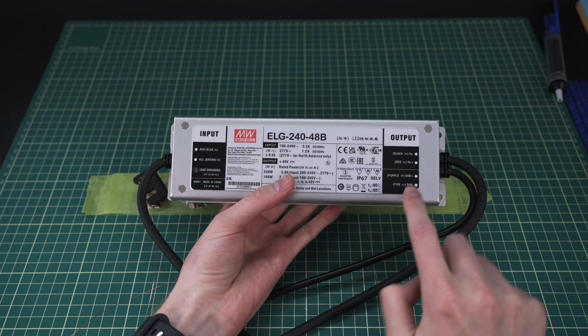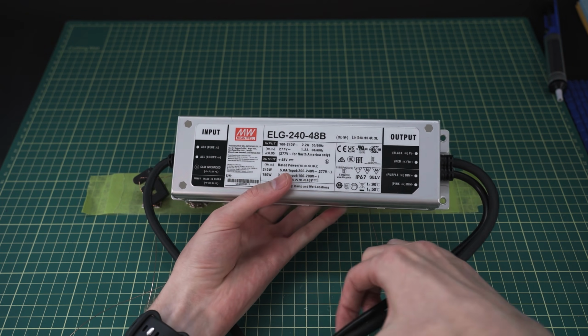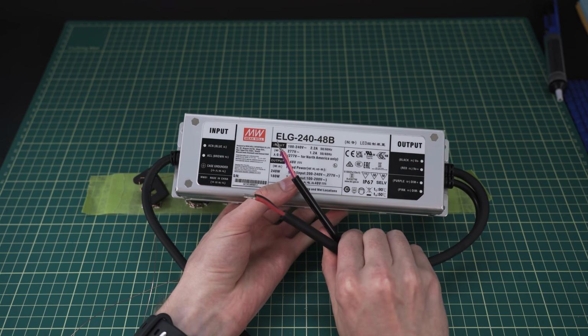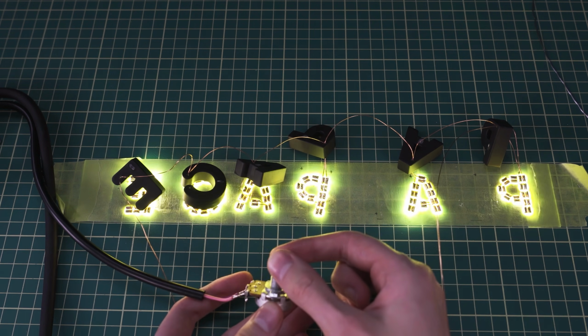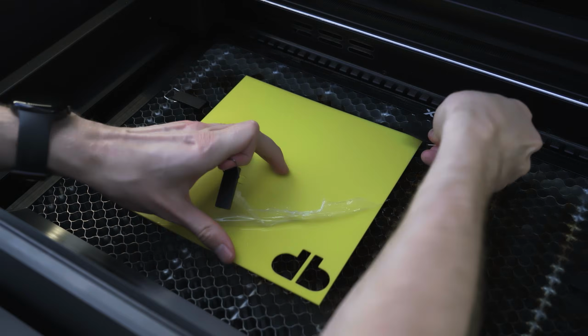And if you're thinking, wow, that's quite a big power supply, does it really need to be that big? No, and I certainly don't need to. Without the dimming functionality, the LEDs would just run at full power and would overheat too quickly. Next, I laser cut each letter out of an acrylic sheet.